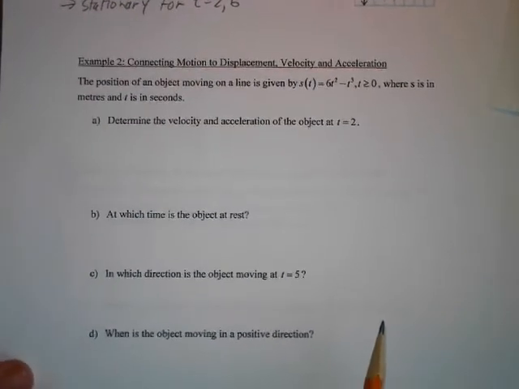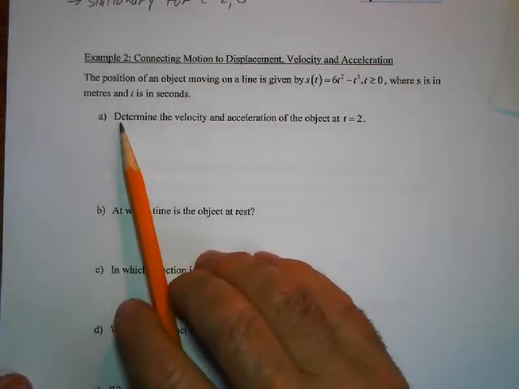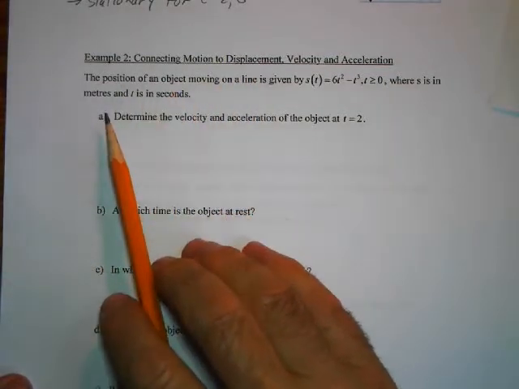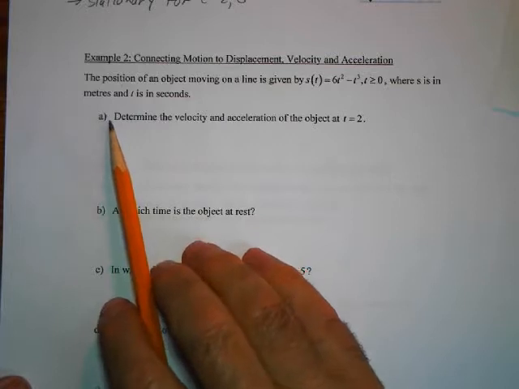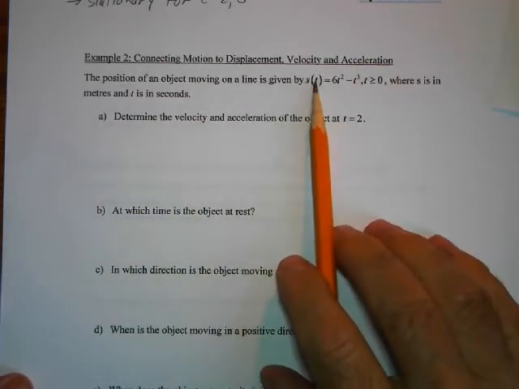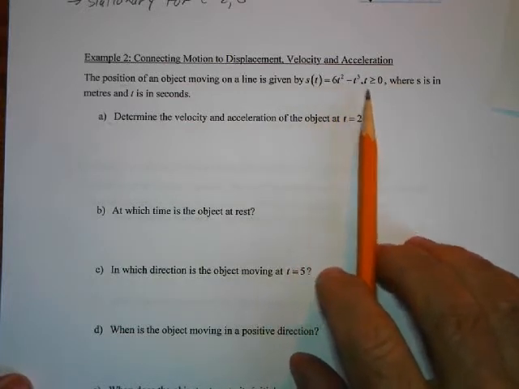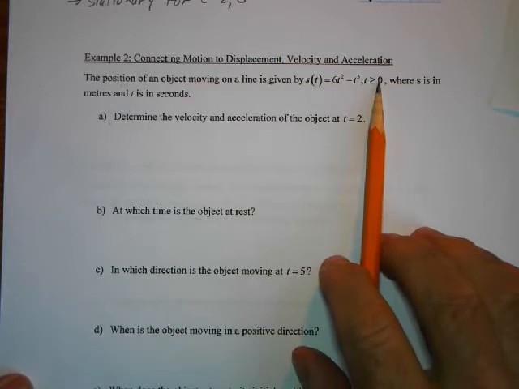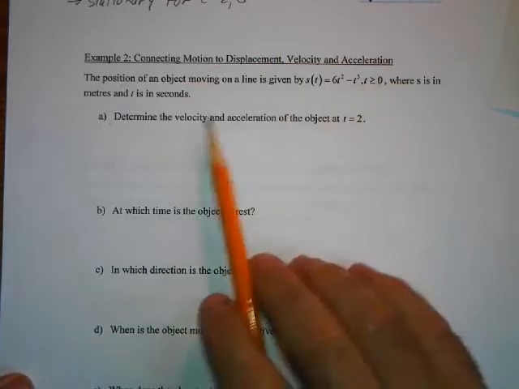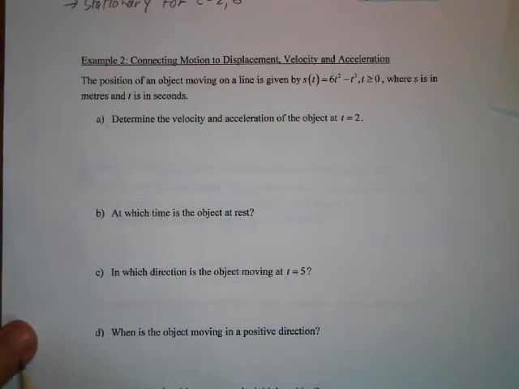We have another question here. Again, it has to do with displacement, velocity, and acceleration. The position of an object moving on a line is given by the equation s of t equals 6t squared minus t cubed for t greater than or equal to 0. s is in meters and t is in seconds. Determine the velocity and acceleration of the object at t equals 2.